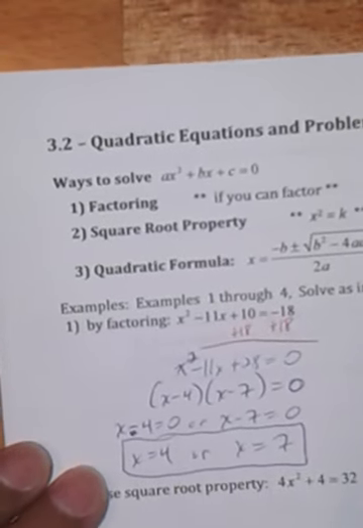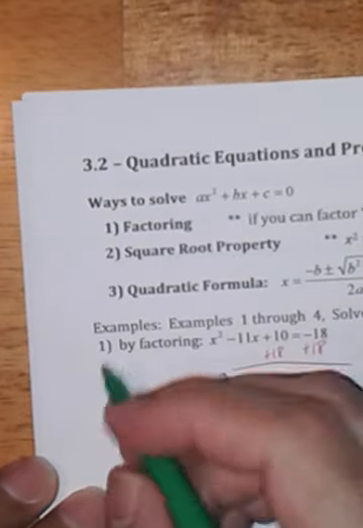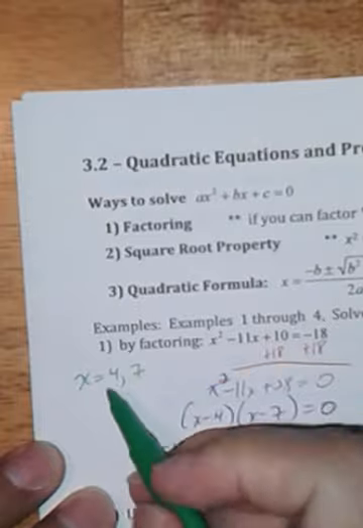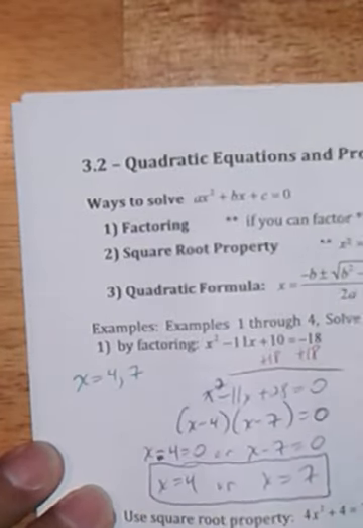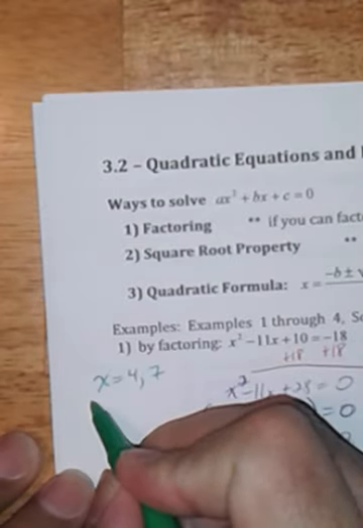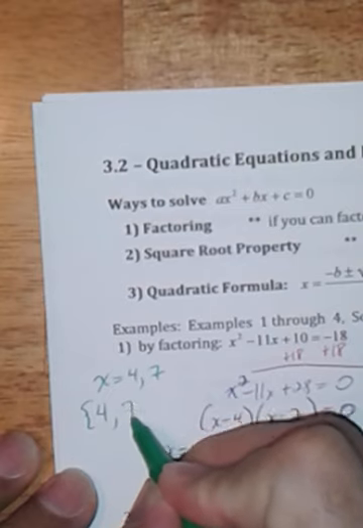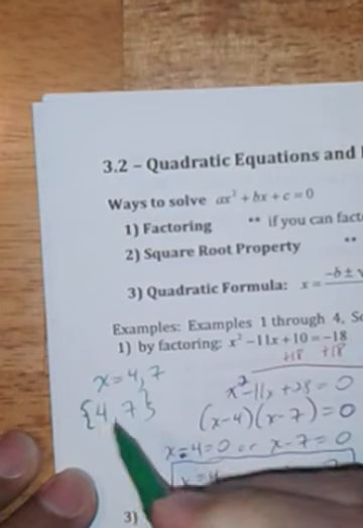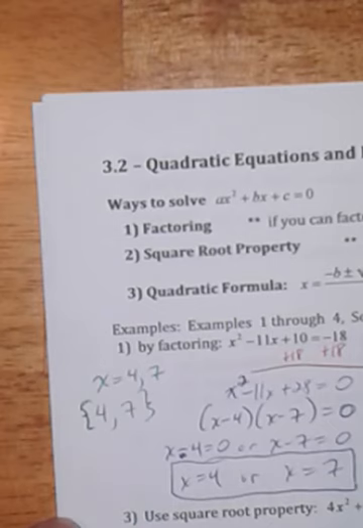Now, there's different ways to write that same answer. Sometimes you'll see it written this way, x equals 4 comma 7. Do not put parentheses around that because that means a point. Sometimes you'll see it written in set notation, and you'll have 4 comma 7. Notice that's set notation. These are not parentheses. These are braces to represent the solution set. That means the set of all the solutions, which are 4 and 7.